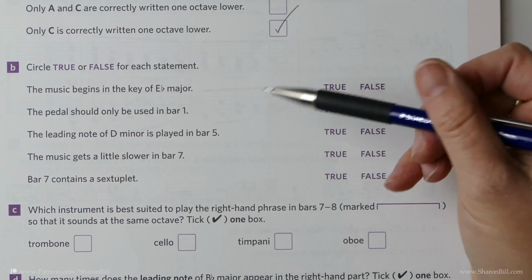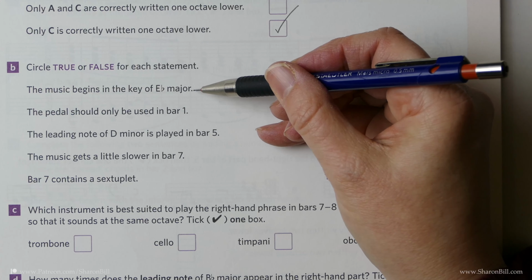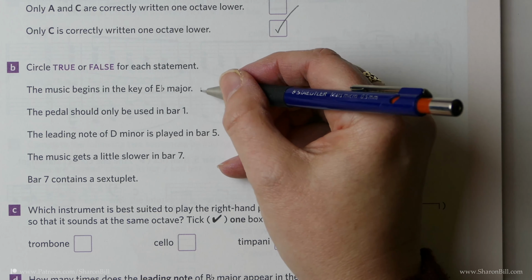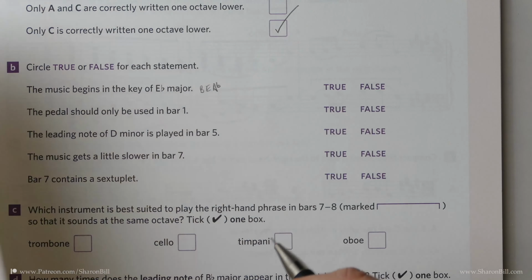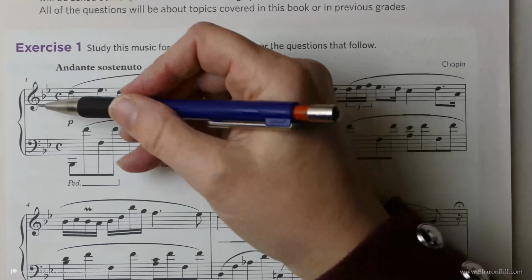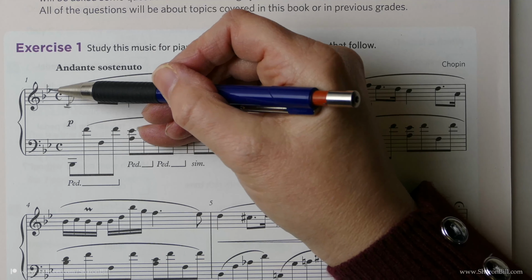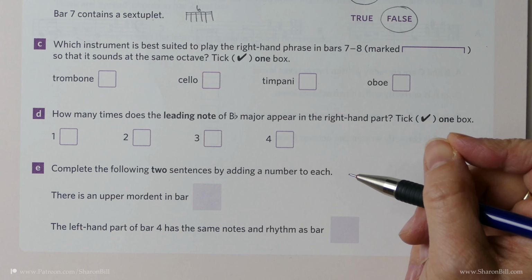Which of these statements is true? Which of these statements is false? The music begins in the key of E flat major. Well, the key signature of E flat major is B flats, E flats and A flats. And what do we have here? We just have B flats and E flats. So if it was a major key, that would be B flat major. So that is false.